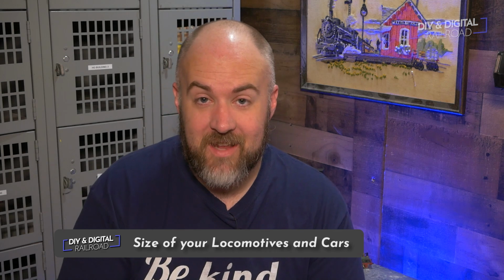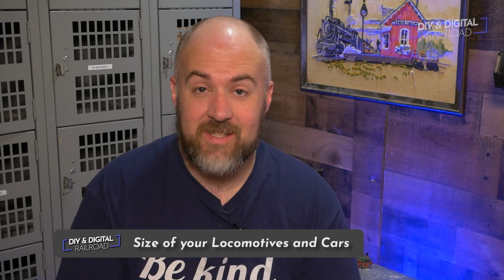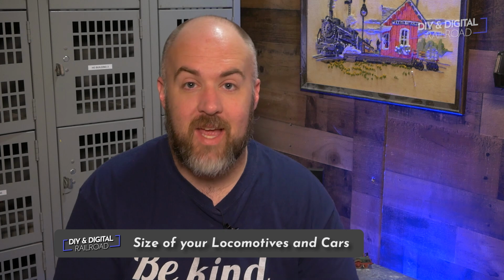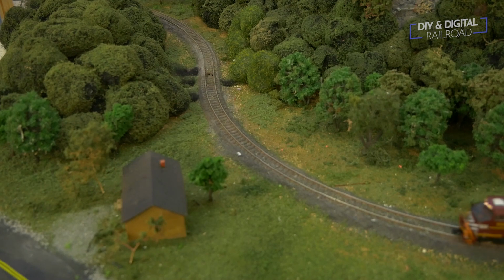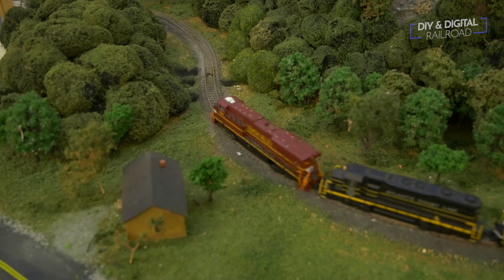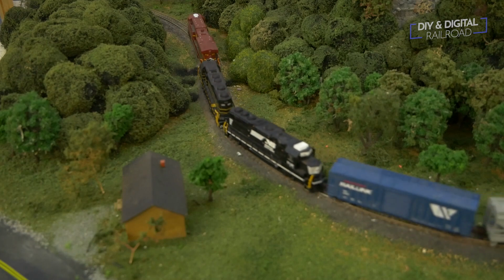All right, let's hop into the 3 reasons why you might want to avoid N scale. And the first one is going to be pretty similar to the reasons why you would pick it, and that is the size. Now, I'm not talking about the size of the layout and the amount of track. I'm talking about the size of the actual locomotives and rolling stock and detail items. They get really, really small, and sometimes it gets very difficult to work with them.